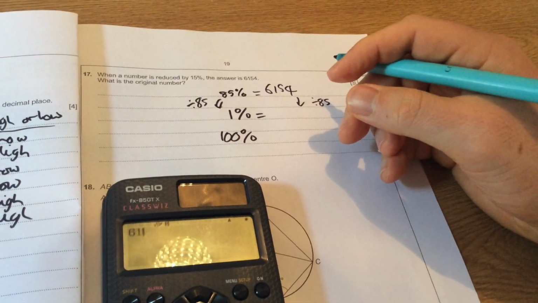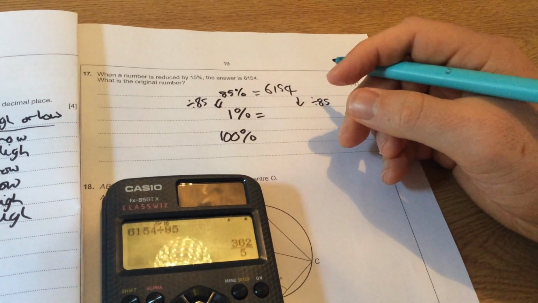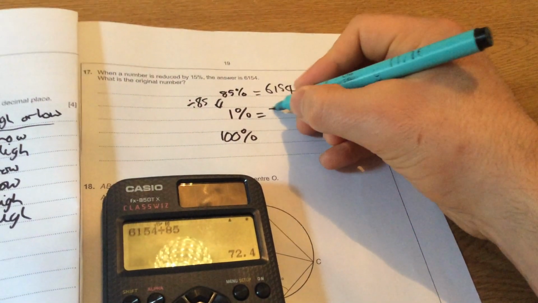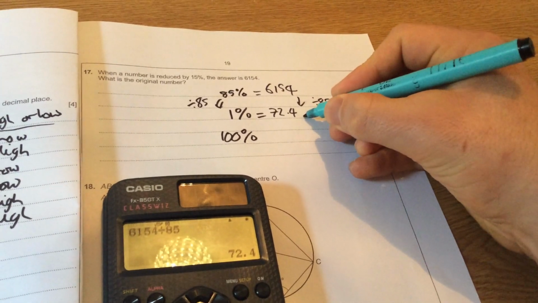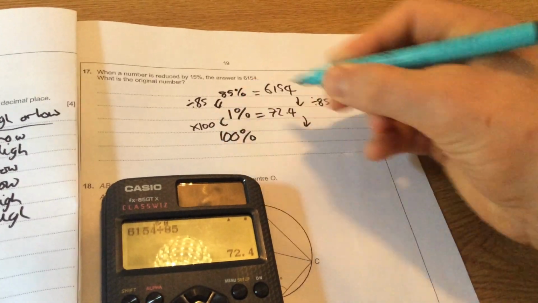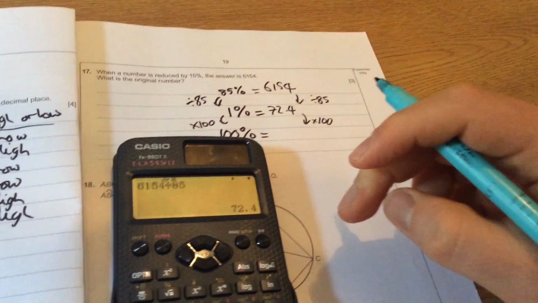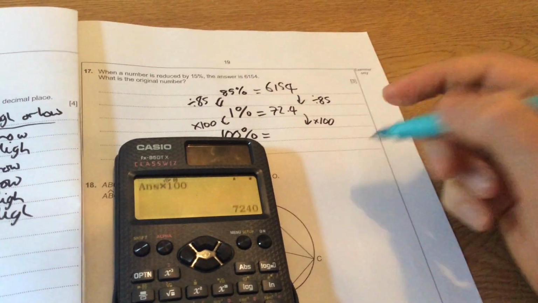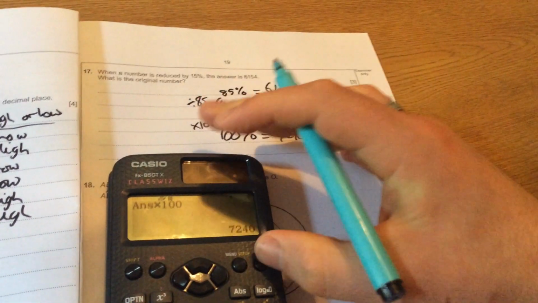Remember you've got a calculator, 6154 divided by 85 gives me 72.4. 72.4 is 1%. And then if I want to take it back up to 100% now, I've got to take my 1% and times by 100. So I'm going to times that by 100. I get 7240, and that's 100% of my amount. So back to normal again.